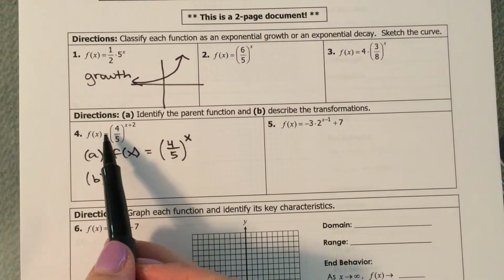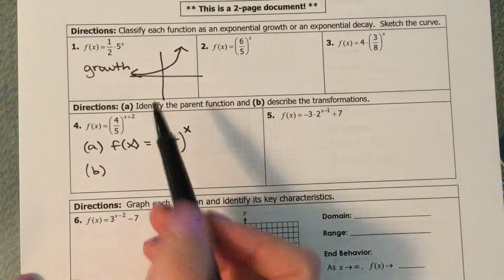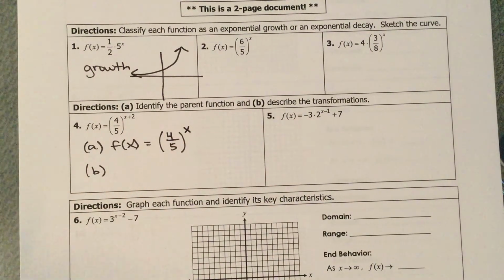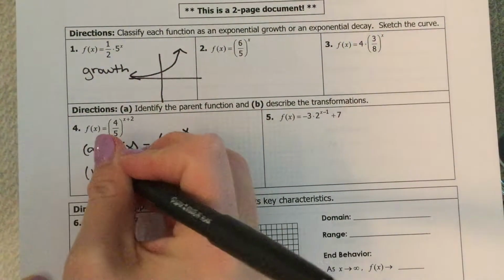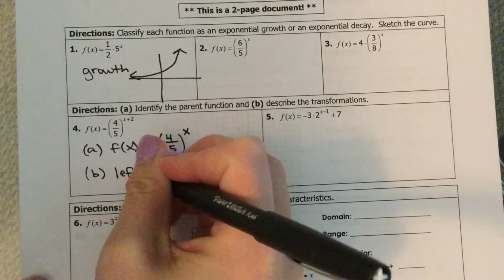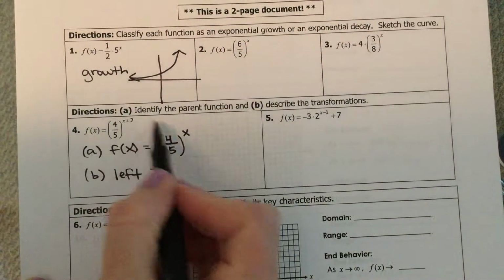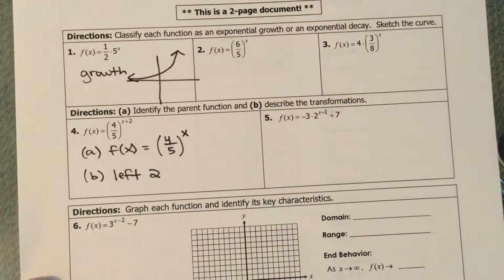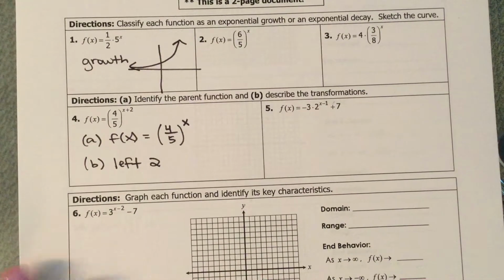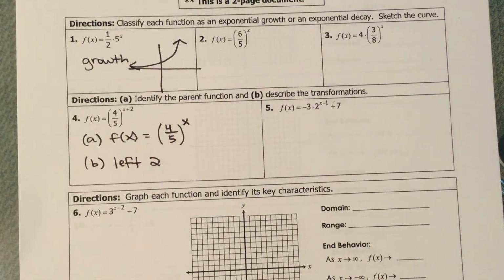Okay, and then part B, we're gonna describe any transformations. So there's no multiplier out front, which means there's no stretch or compression. Up with the x, there's an x plus 2. So remember, addition actually moves left, which is kind of counterintuitive, but x plus 2 means you are moving left 2 units. And then there's nothing after, like there is here. If there was, that would be an up or down movement. So just one little shift, just left 2 units.